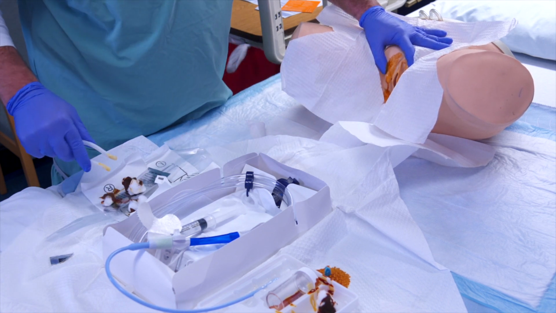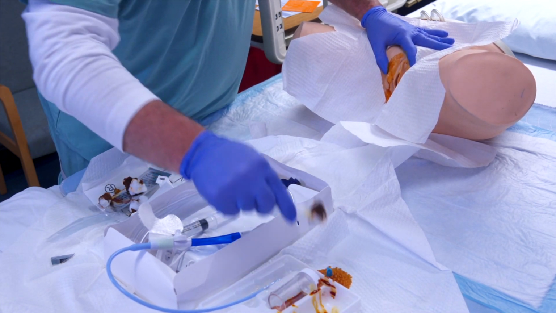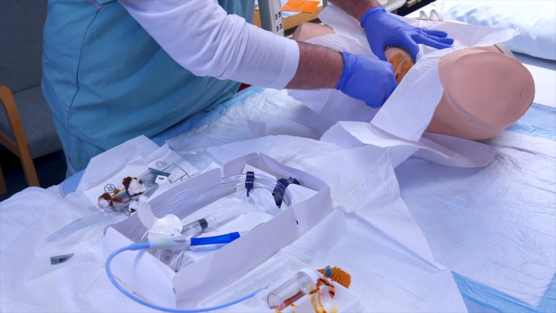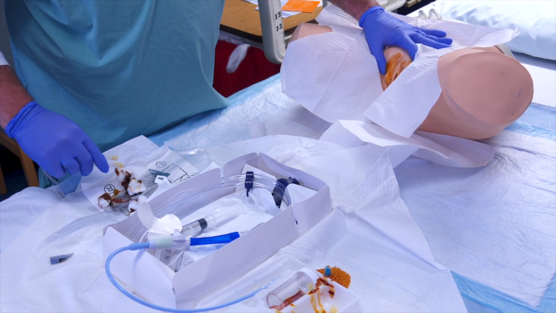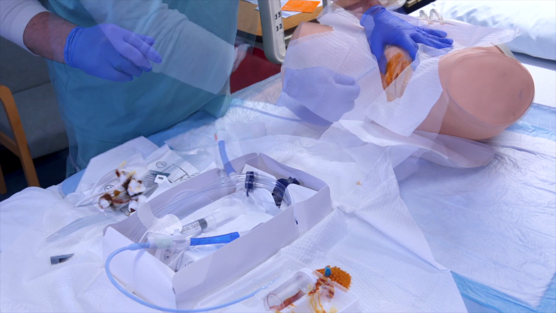Explain to the patient that you will now begin the insertion and that they may feel some pressure and should take a few deep breaths. Caution them to remain still during the procedure.